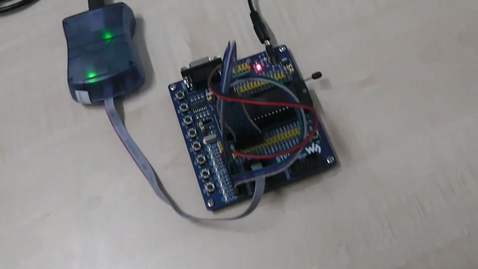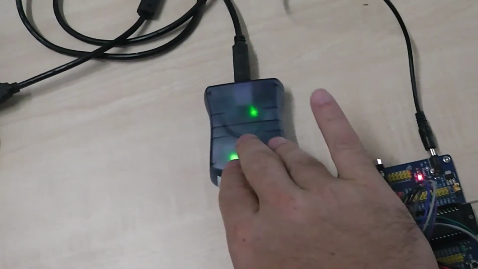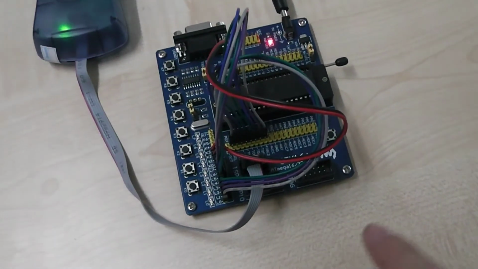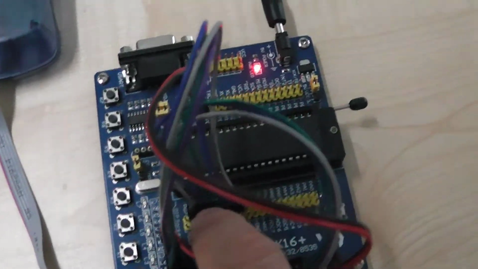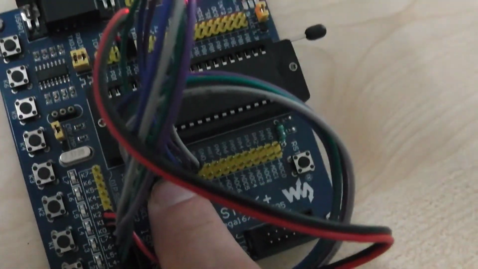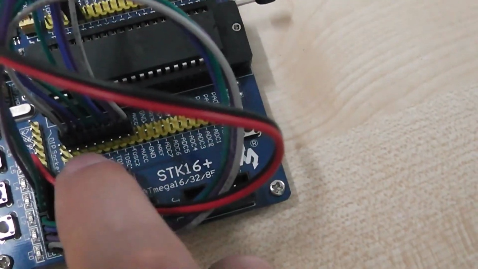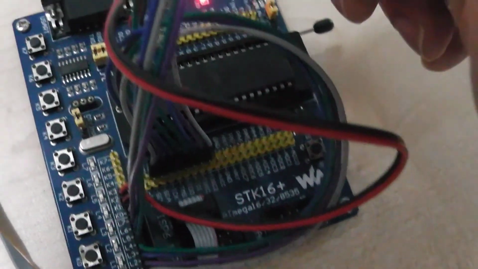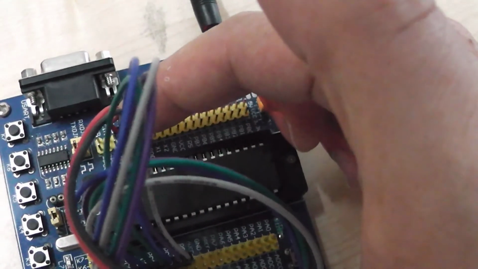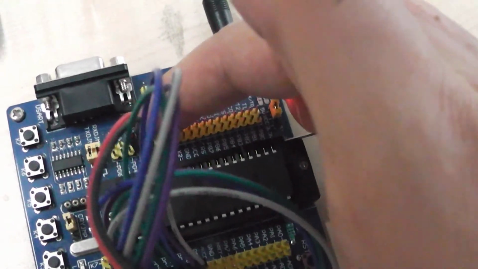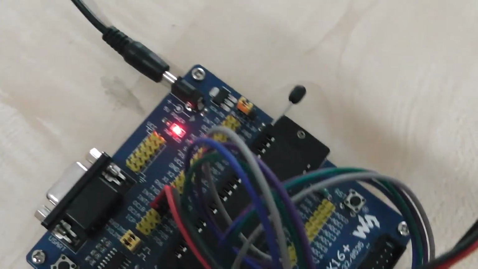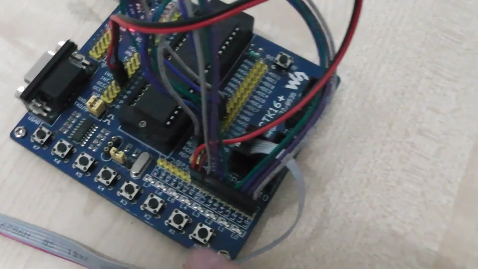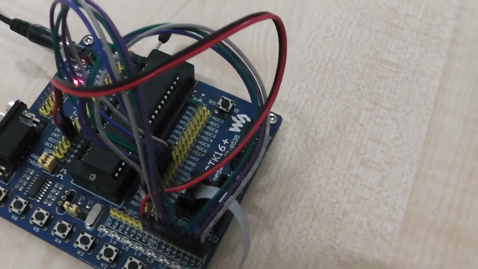For the hardware implementation, I connect the board and the programmer properly, as explained before. Now as you see, I connect the pins of port C. So these are the pins of port C to the LEDs, and then the pin PD2, which is interrupt 0. So PD2, which is interrupt 0, is connected to button K0.